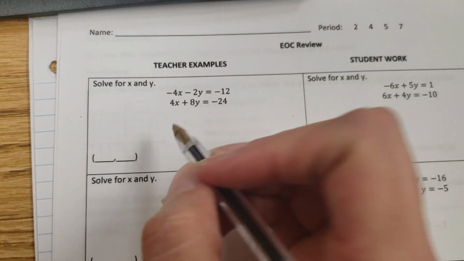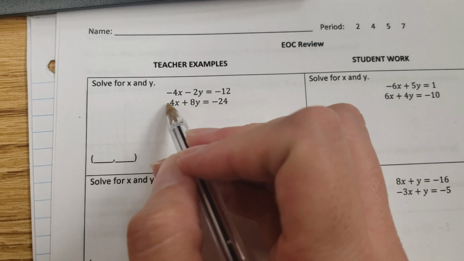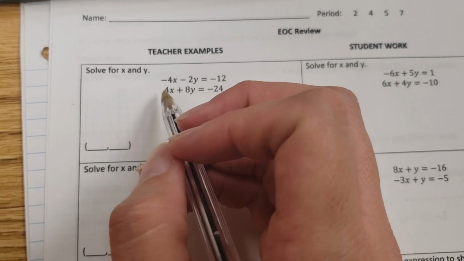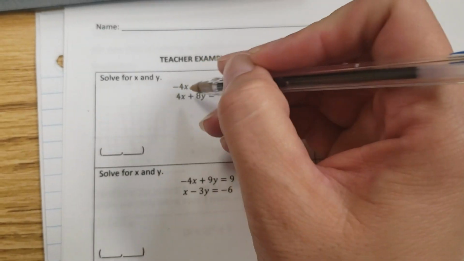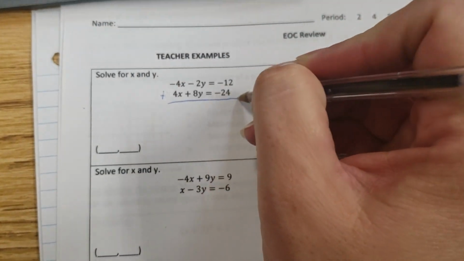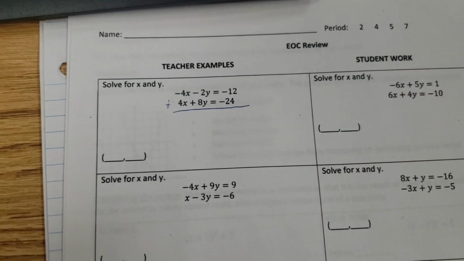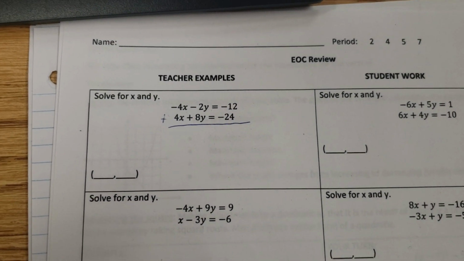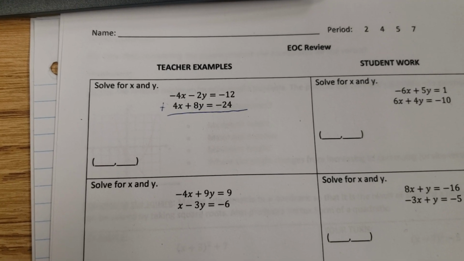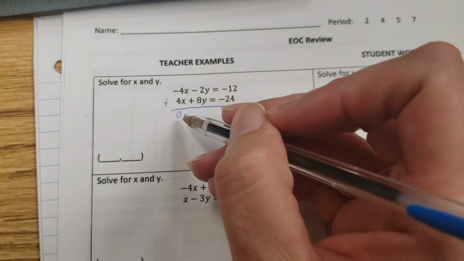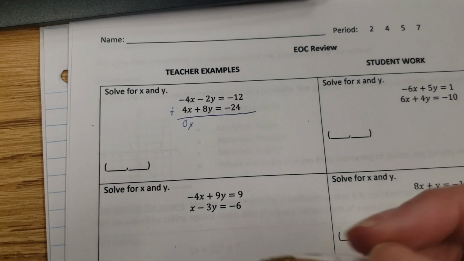Elimination literally means eliminating one of the variables. We do that here by adding the two equations together. Notice there's already a negative 4x and a positive 4x, so I don't have to change anything in my equations. When you add those together, they become 0x, and 0x is unimportant.